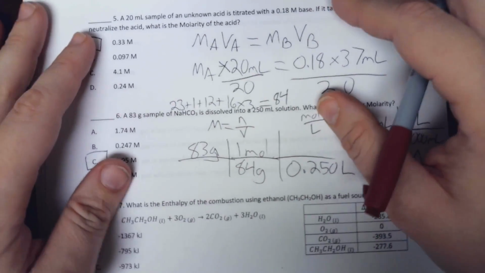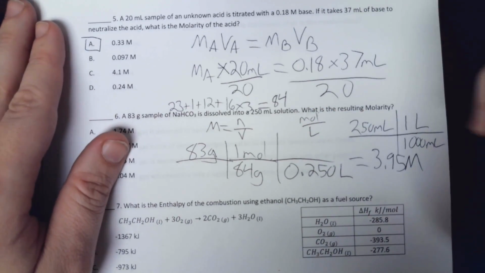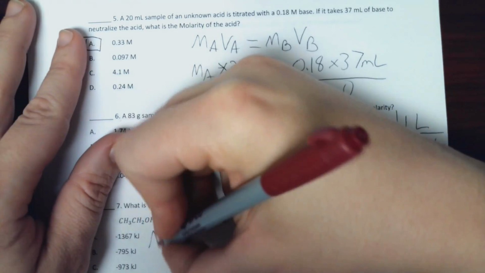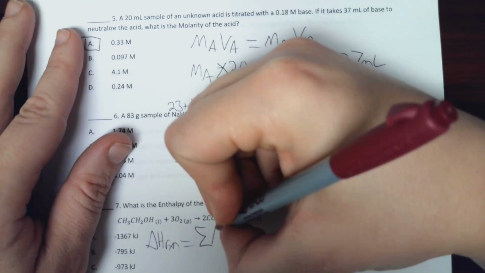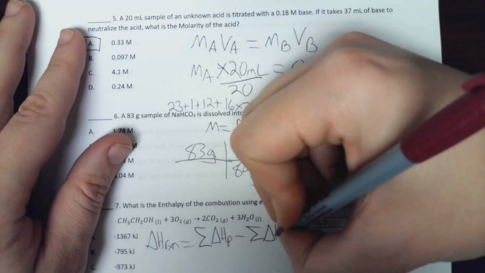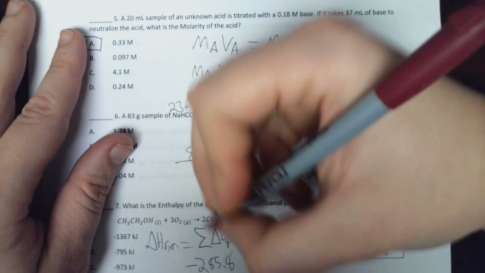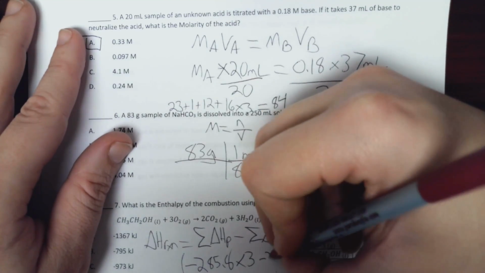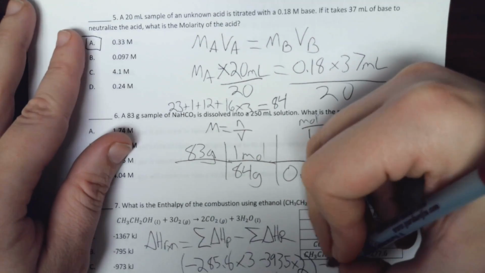What is the enthalpy of combustion using ethanol as a fuel source? So it's products minus reactants. The enthalpy of reaction is the sum of our products minus the sum of our reactants. So negative 285.8 times 3 and negative 393.5 times 2 is going to be our products.